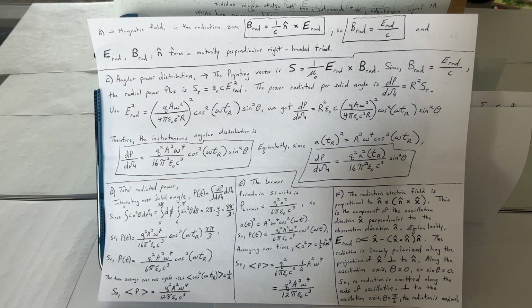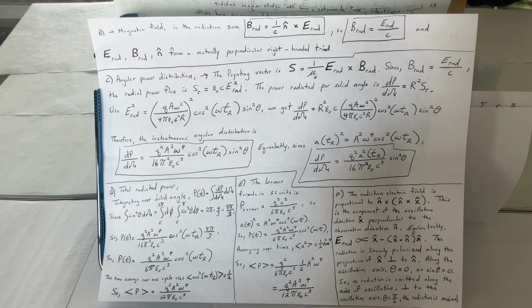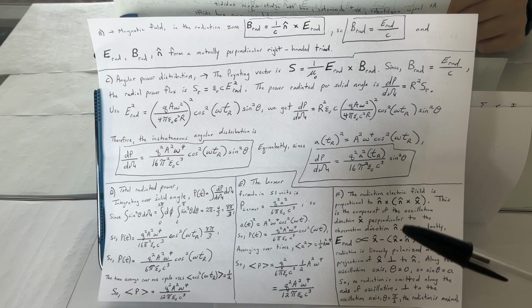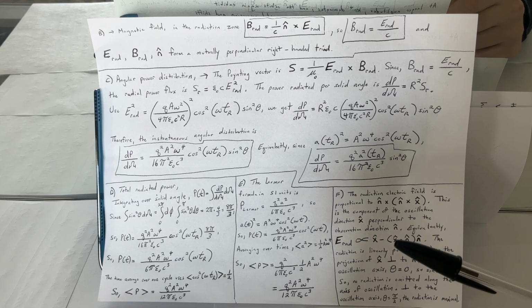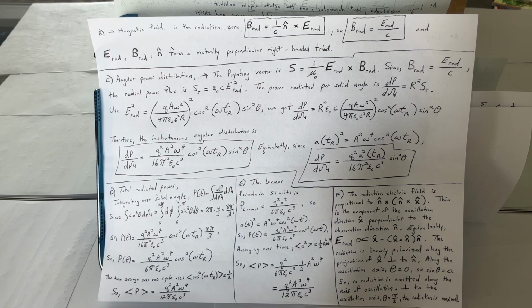Equivalently, E_rad is proportional to x̂ minus (x̂ · n̂) n̂. And the radiation is linearly polarized along the projection of x̂ perpendicular to n̂.